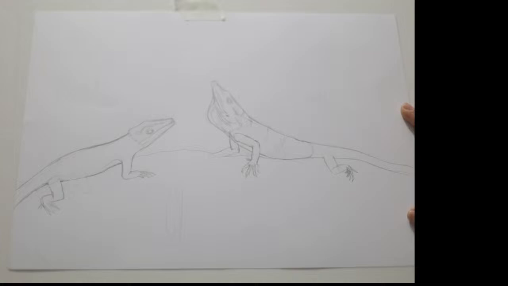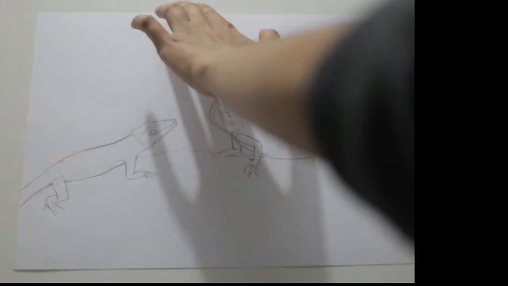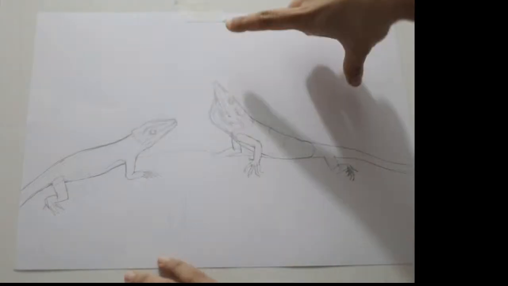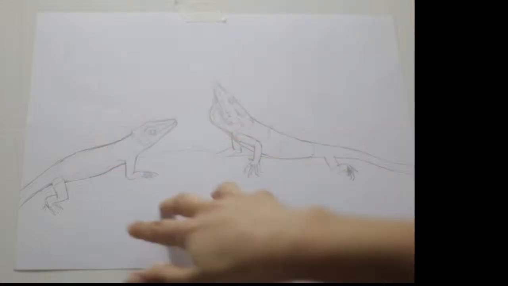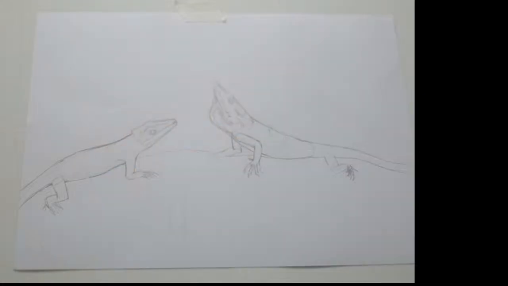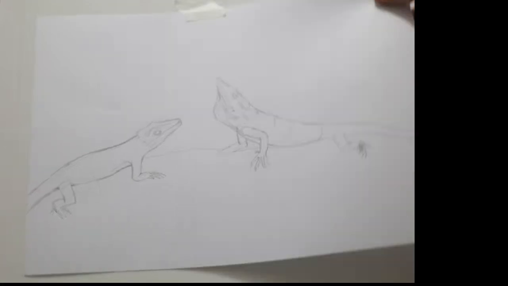I don't know how we could do it, because maybe there is a way to make this one, maybe placing this higher and this one lower, so they're still kind of looking at each other. Cause yeah, just let me show you this one.